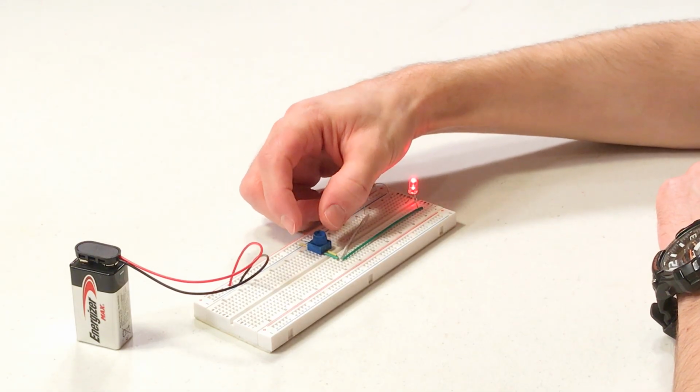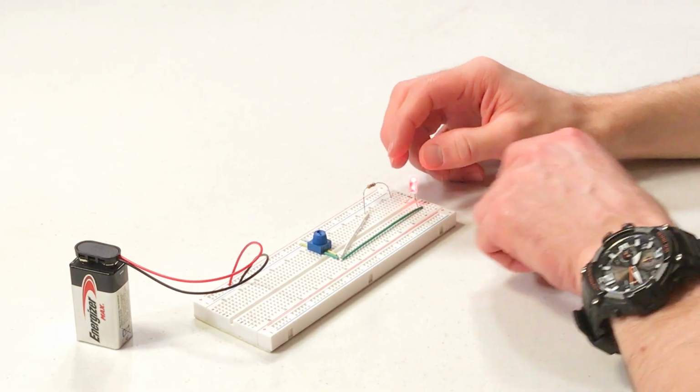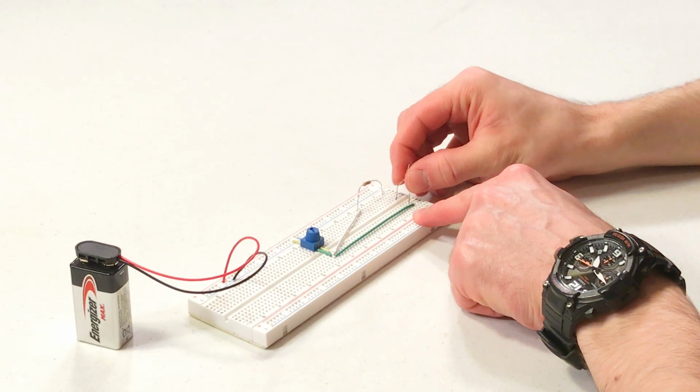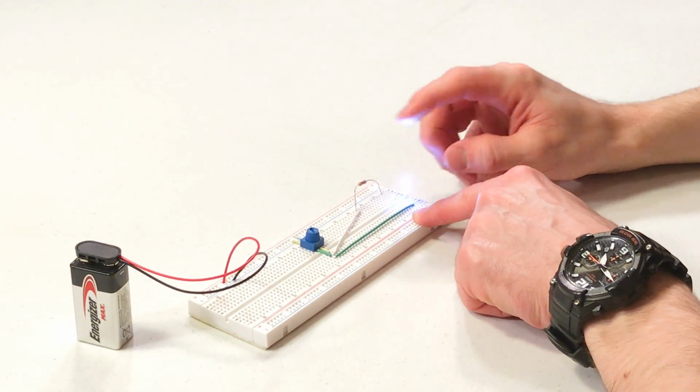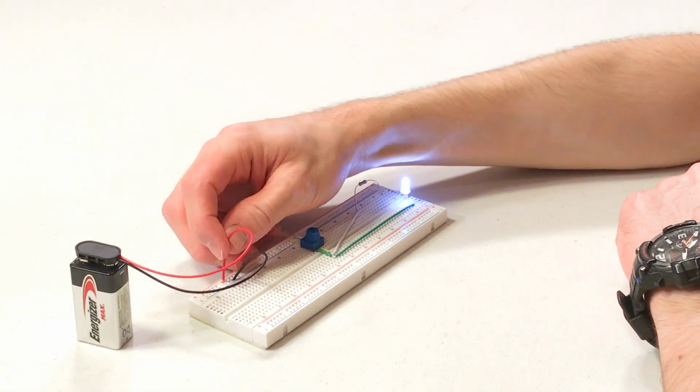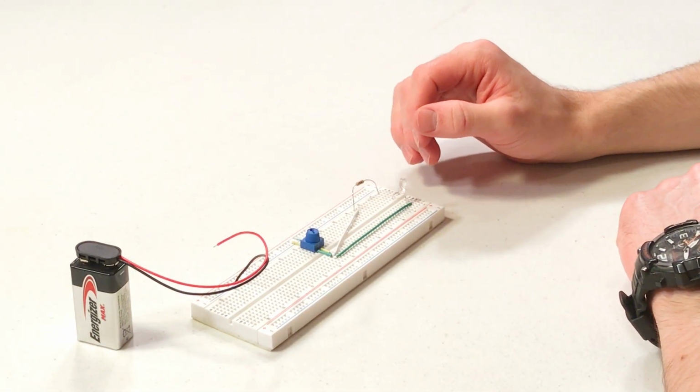And it looks like the LED was a red one, not a white one, so I'm going to have to swap that out and find the white LED. Now we've got the white LED in there, and that's it. So until we're ready for the circuit, I'm going to unplug the battery. We don't want to waste power until we're ready for it.